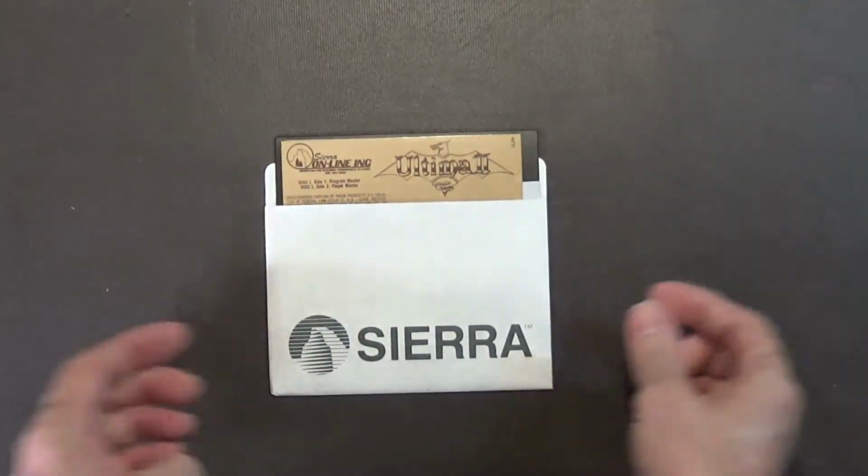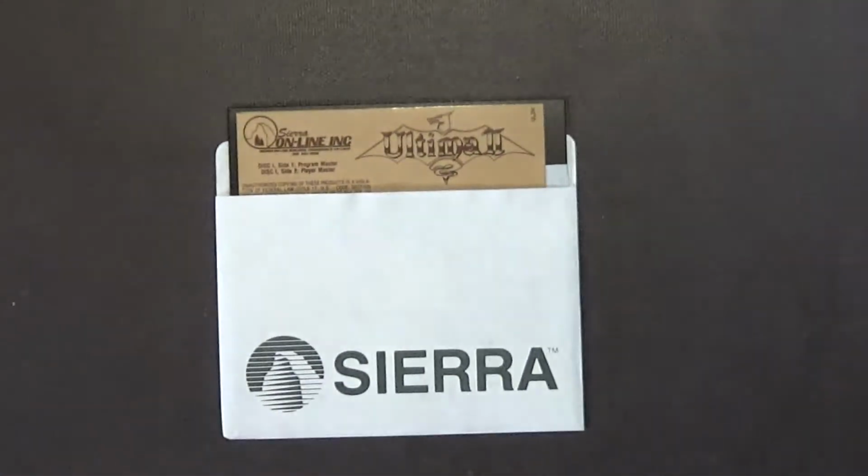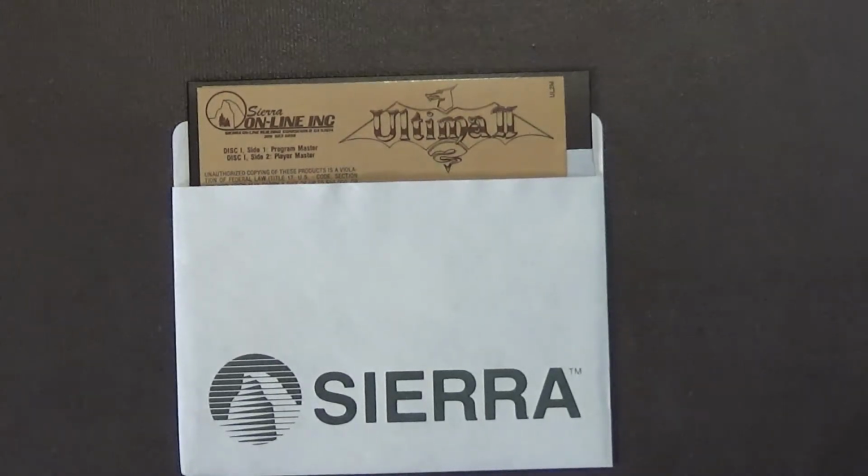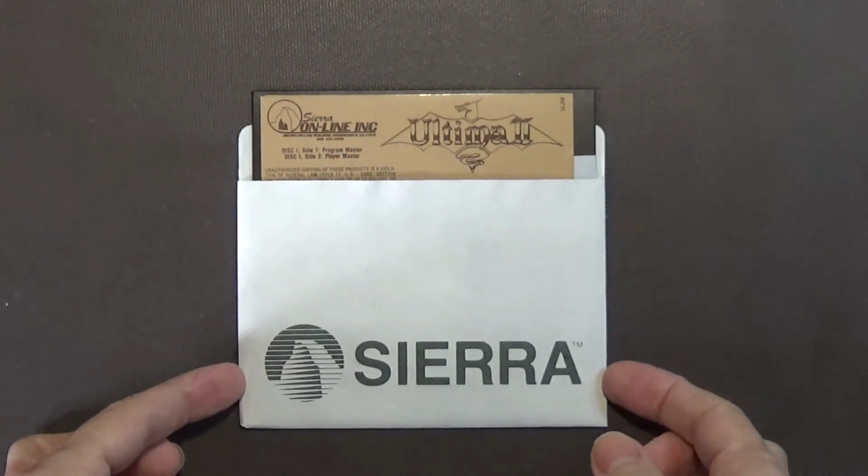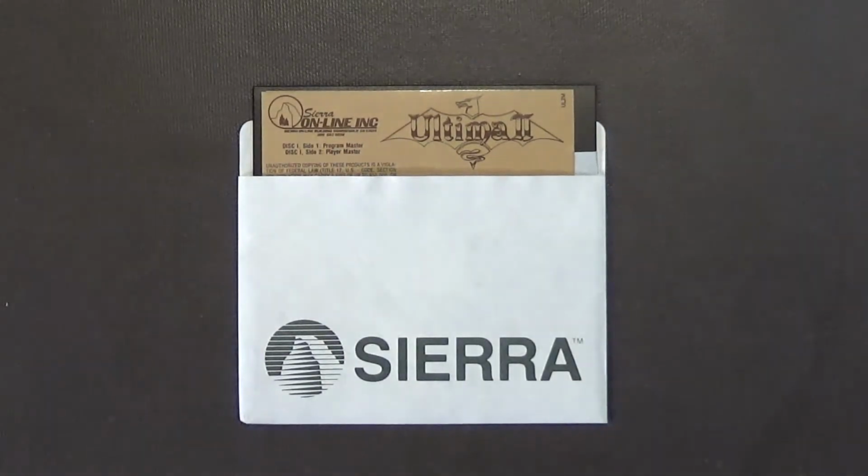Okay, next we have one of my favorite games of all time, and I've always wanted to play the original Apple version of this game, and now I have it. And that is, drum roll please, Ultima 2. Let me zoom back in. We want to take a real nice close look at this disc. Oh my. Isn't she lovely? That is the original Apple version of Ultima 2.